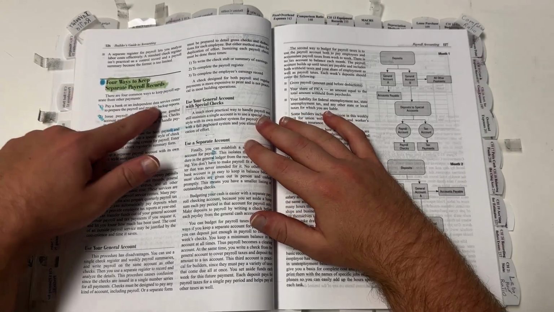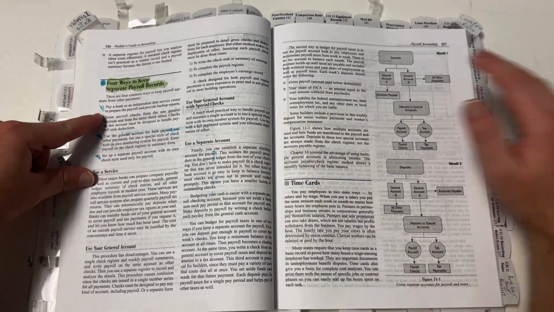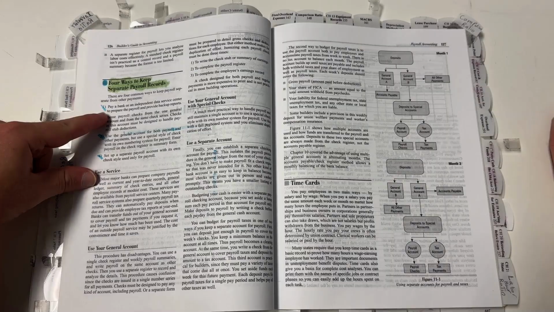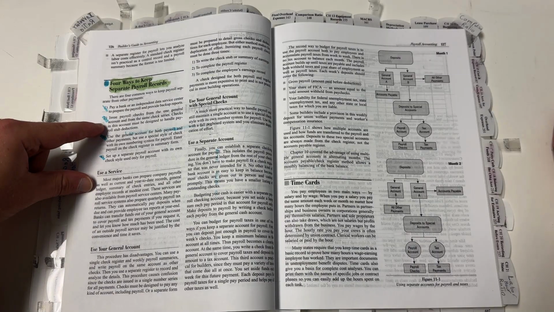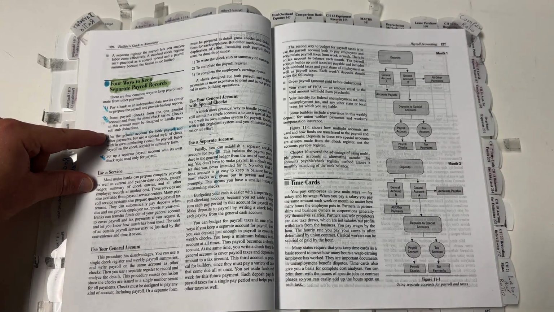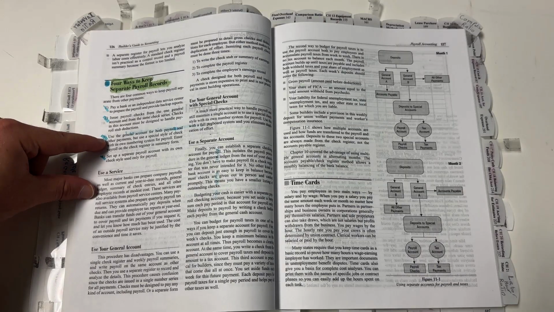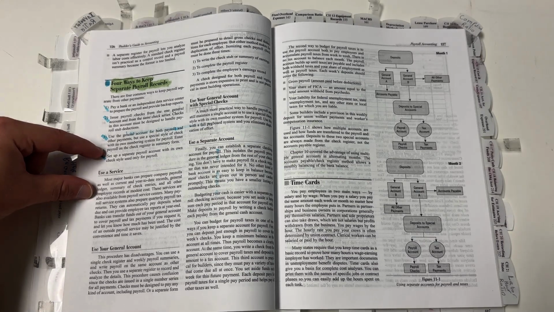Pay a bank or an independent data service center to prepare the payroll and provide backup reports. Issue payroll checks from the one general account and from the same check series. Checks in this account must be designed to handle payroll stub deductions. Use the general account for both payroll and other payments, but use a special style of check with its own numbering system for payroll. Enter payroll on the check register in the summary form. Set up a separate payroll account with its own check style used only for payroll.